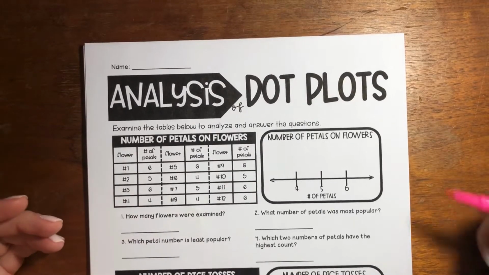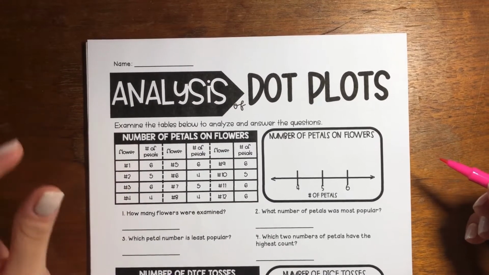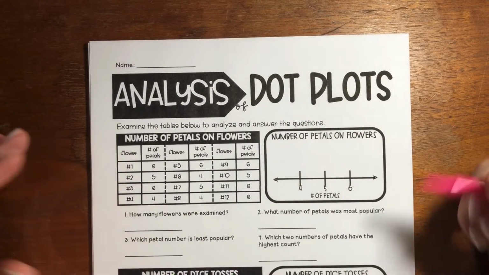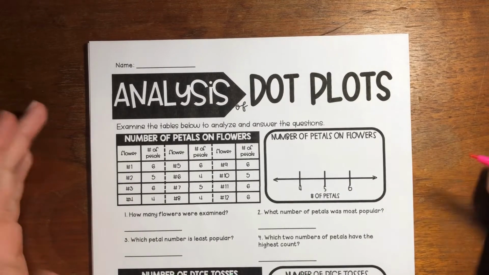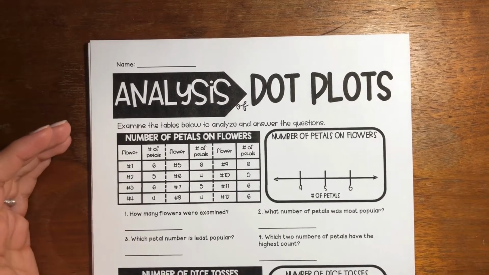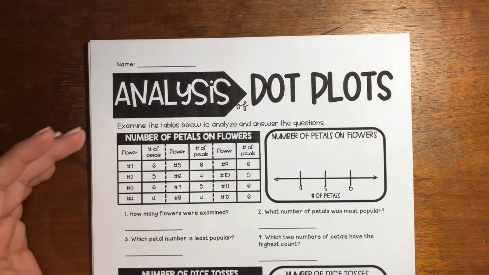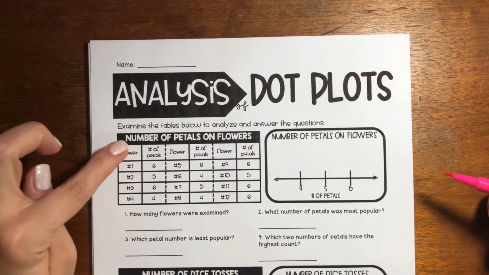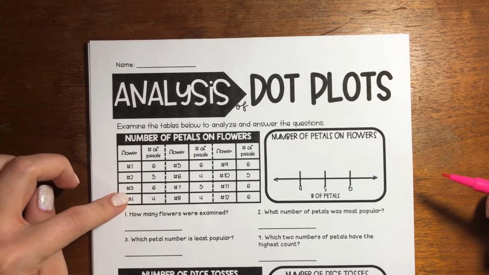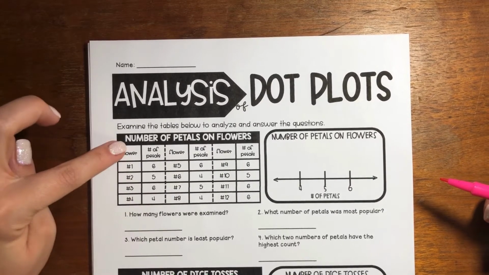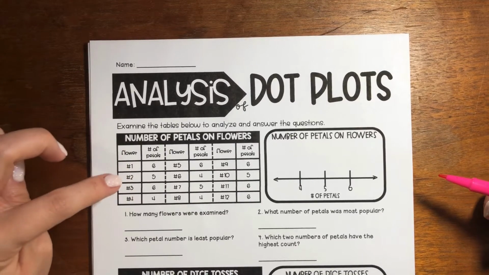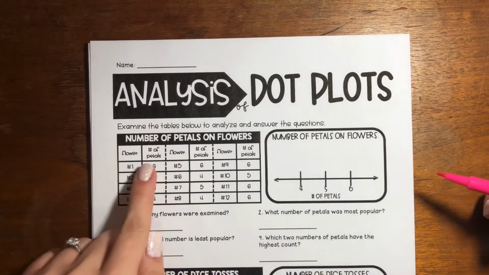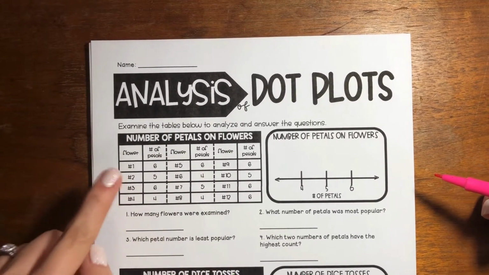So just like last time, we have the data that has already been collected for us, and they have already created the kind of bones of the dot plot for us. So we are looking at the number of petals that are growing on flowers. Here you can look at the columns and it'll label for you what each column means. This column is telling you this is flower number 1, flower number 2, flower number 3, flower number 4. This is telling you how many petals are on that particular flower.